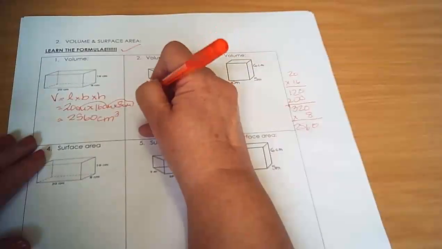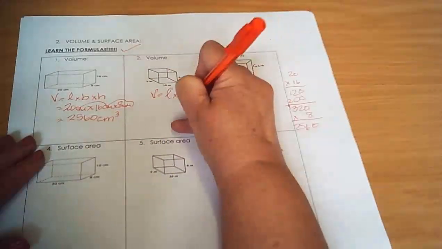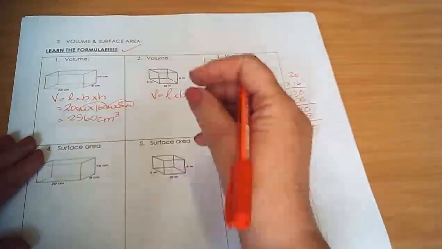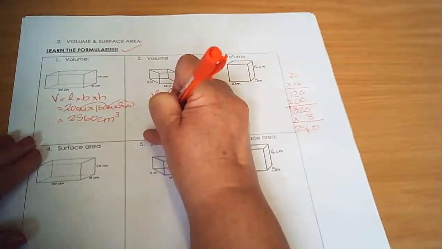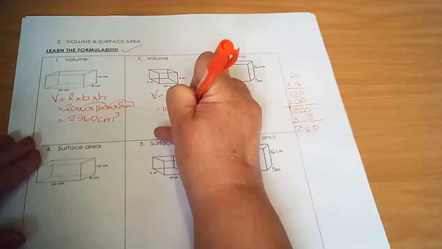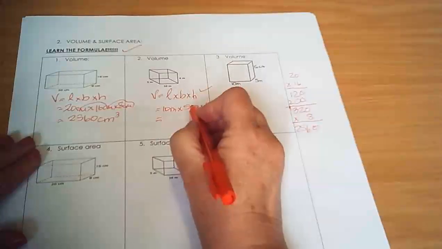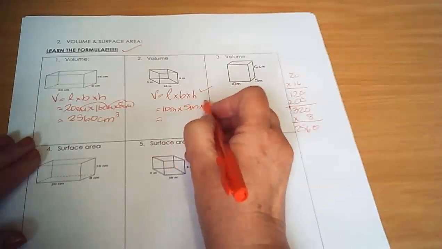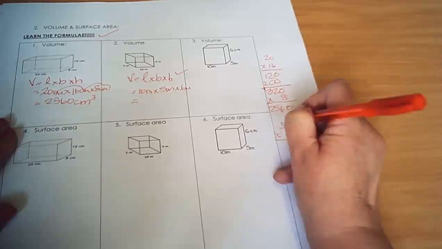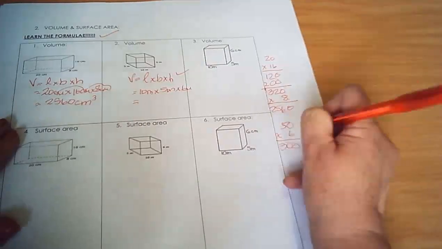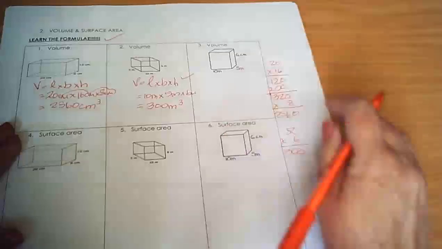Here, number 2. Volume equals length times breadth times height. Study this. Study the formula. Right, now we put in 10 meters times 5 meters times 6 meters. Doesn't matter the order. So 10 times 5 is 50. 50 times 6, so you can work out 50 times 6. 5 times 6 is 30, and I put the 0, so 300 meters cubed.